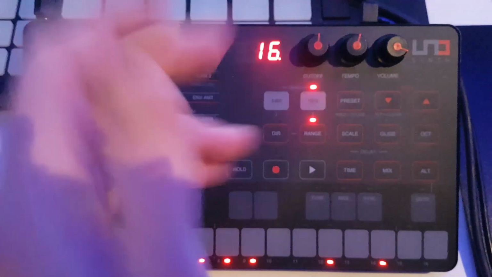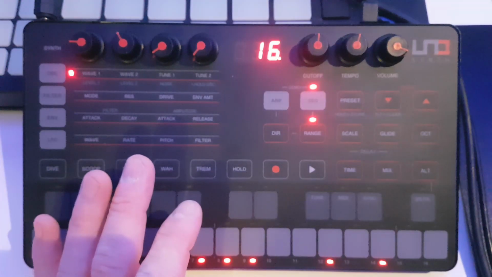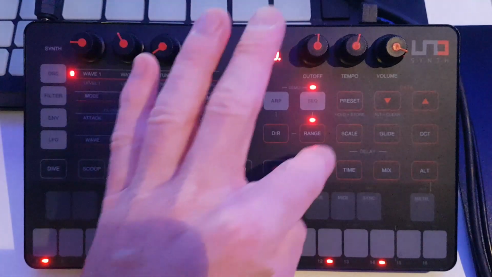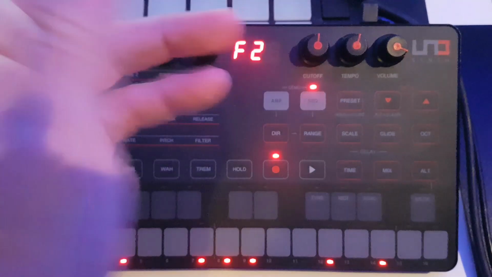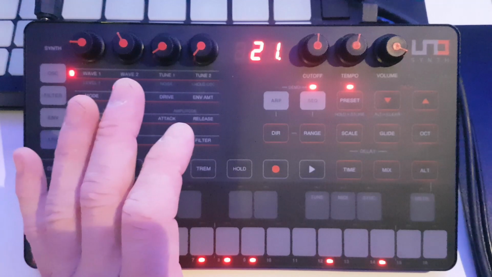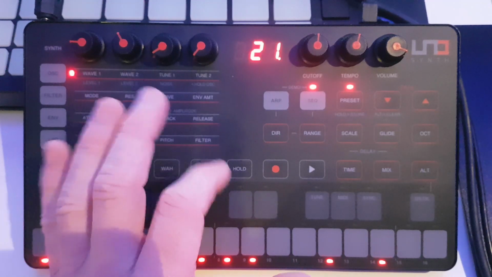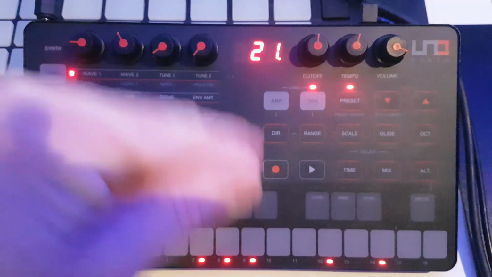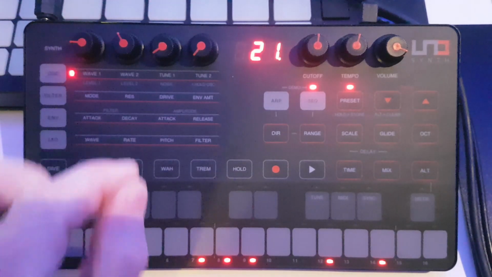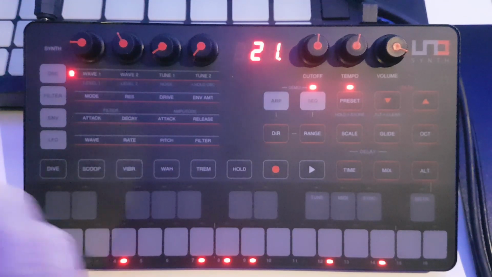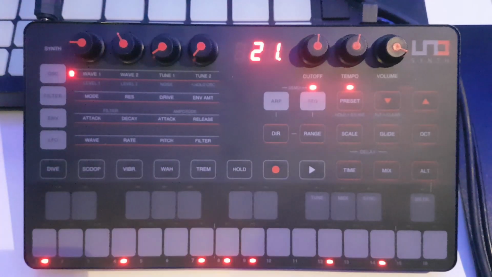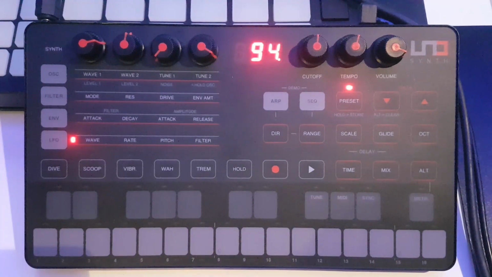Below that, we've got the transport functions. The play button is going to start and stop the sequencer. The record button, when it's pressed alone, will take us into step recording of the sequencer. When you press the record button with the play, that activates real-time recording as well, and if we press the record with the alt, that activates the step edit recording. So we've got various different modes that we can use the sequencer in, again, which I'm going to cover in a later video.